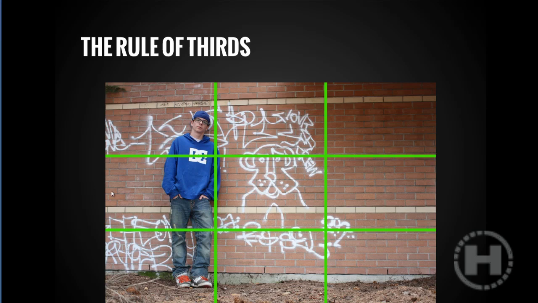So this would be one of those examples where we have our subject going down one of the vertical lines. You can see his head's pretty close to this. Is it dead on? No, but the point here is he's not in the middle of the frame.